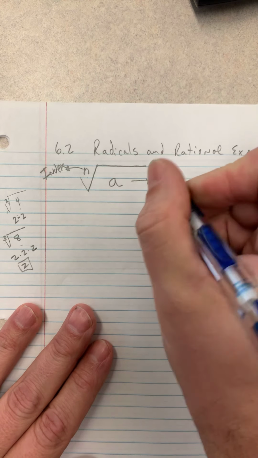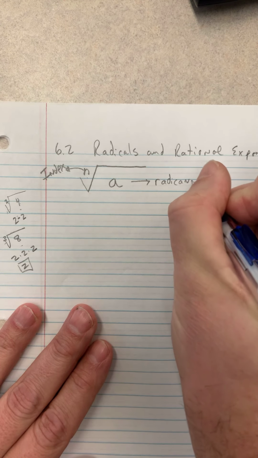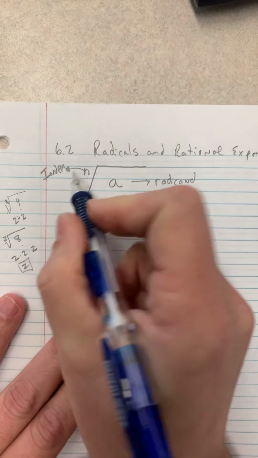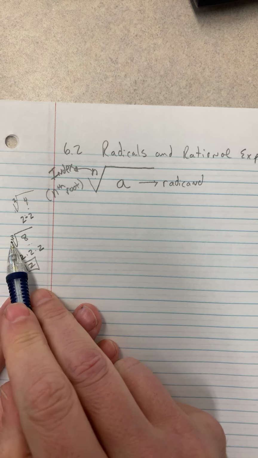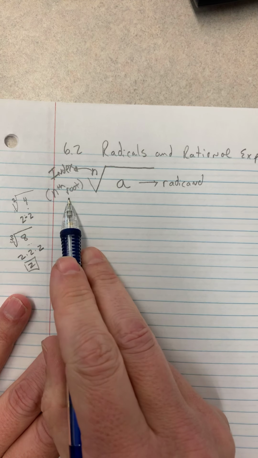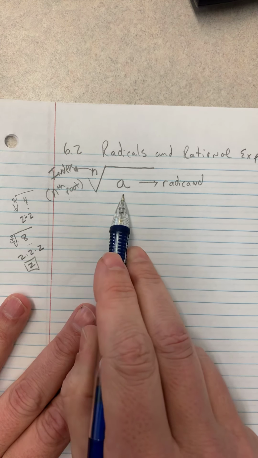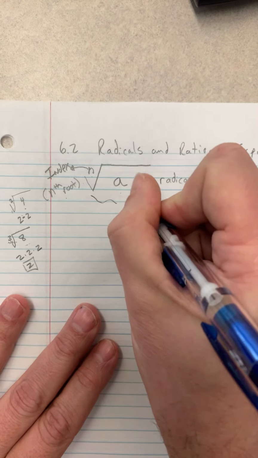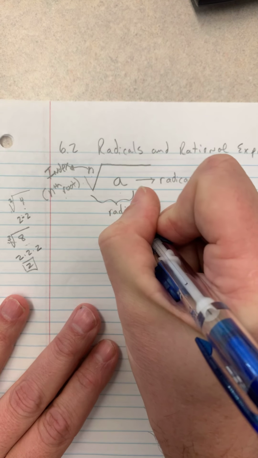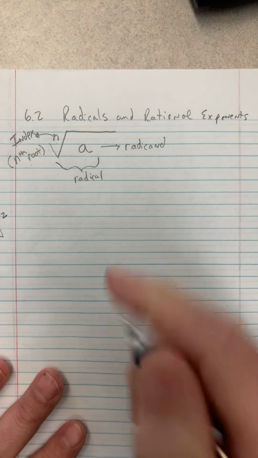This A is what we call a radicand. This index here, I'm going to say that is the nth root. Because just like I did over here, I call this a cubed root, but we would say it's the third root. I did a fourth root, a fifth root, a sixth root, all of 64. This whole thing together is what we'd call a radical. So just a little vocab starting out.